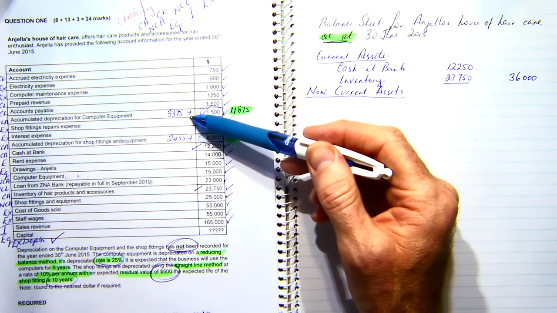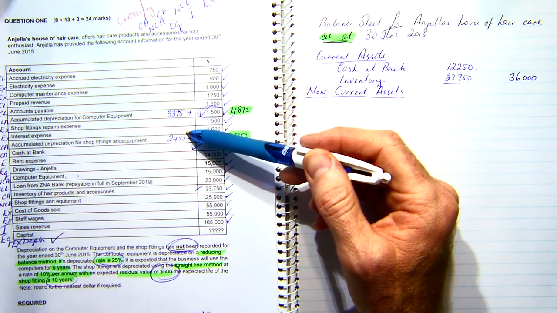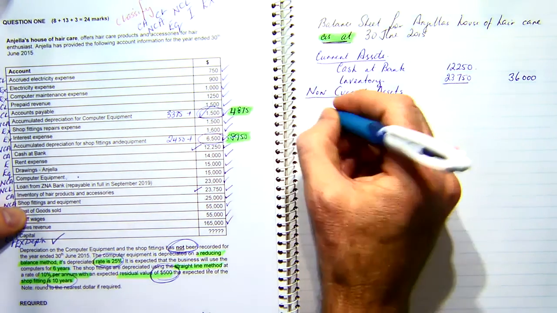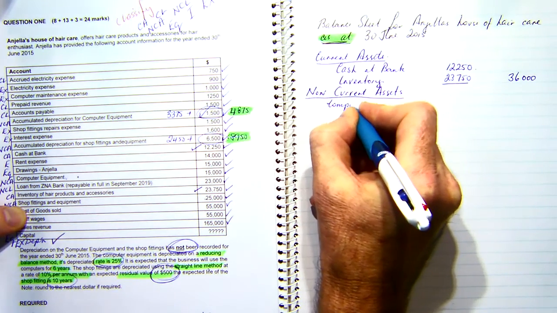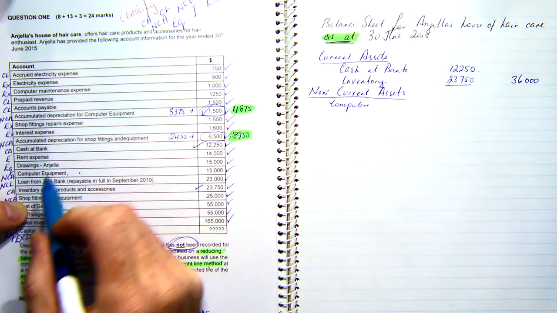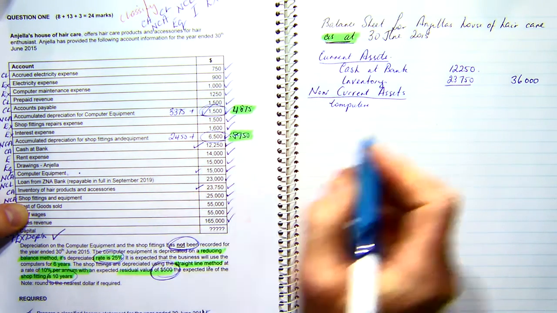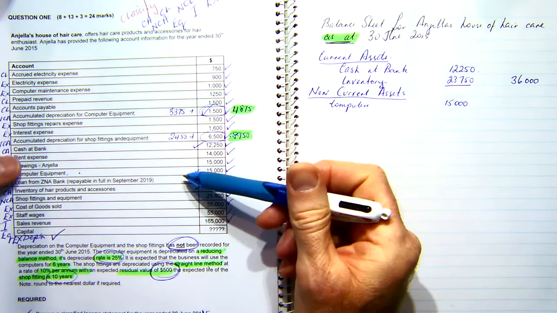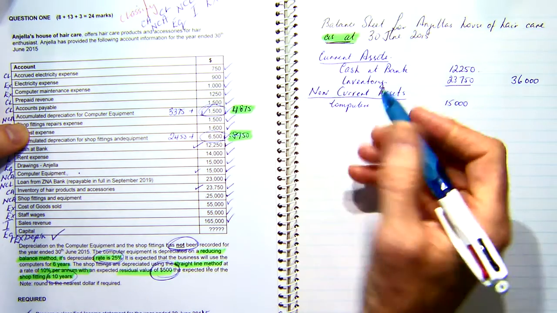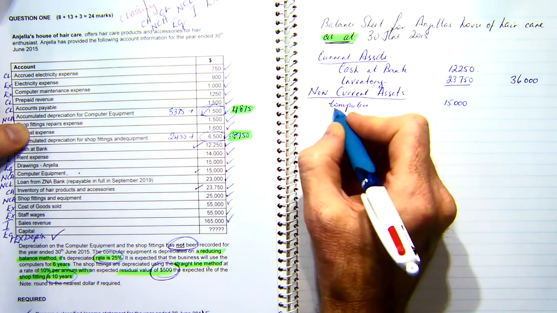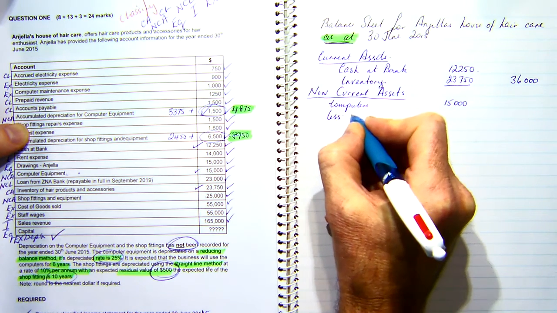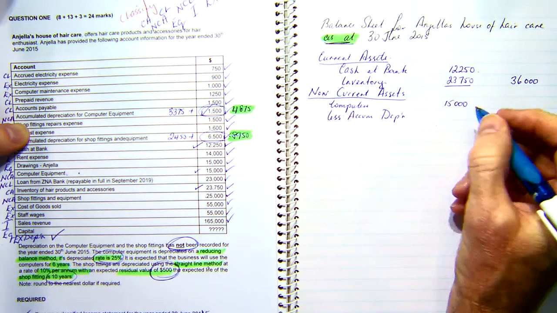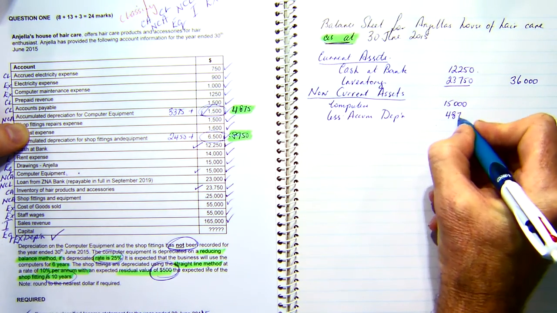What's my first non-current asset? It says computer equipment. I've only got two non-current assets, computer equipment and shop fittings. So I'll do my computer equipment first. Computers, which is my cost, is 15,000, and my accumulated depreciation for computer equipment is 4,875.